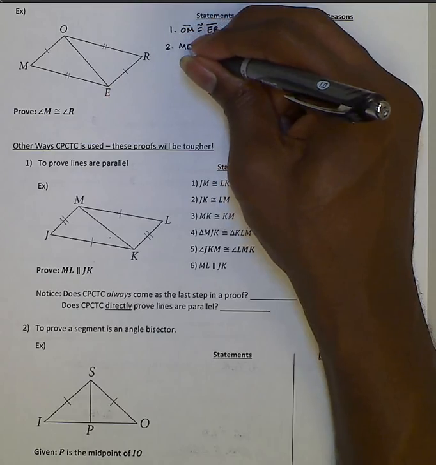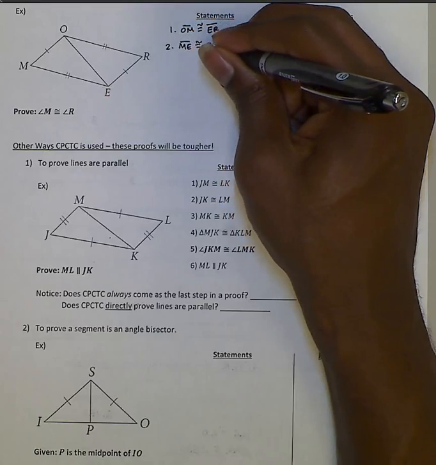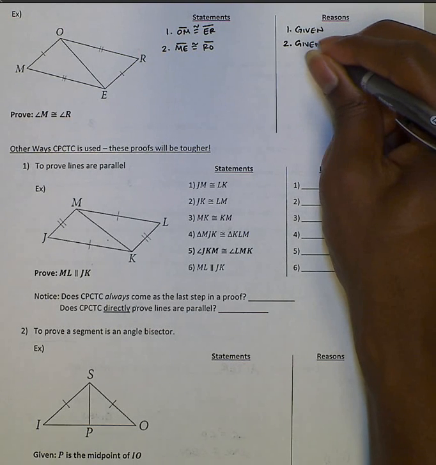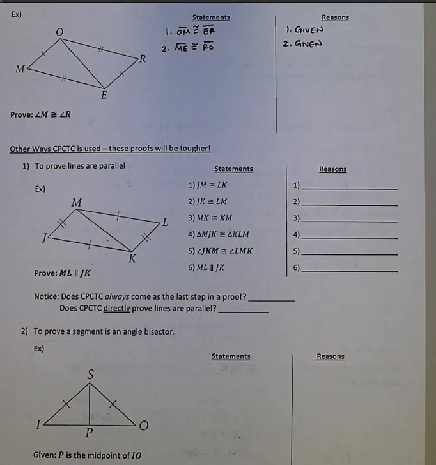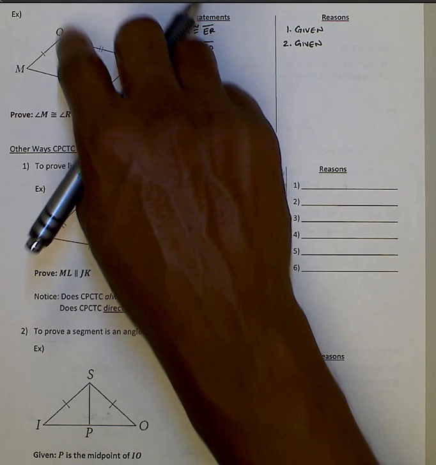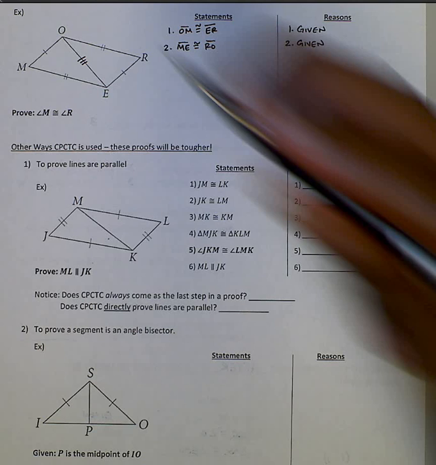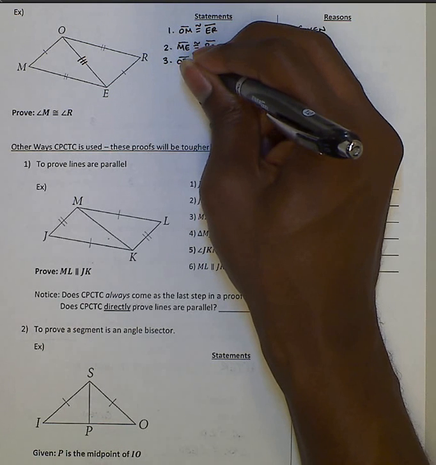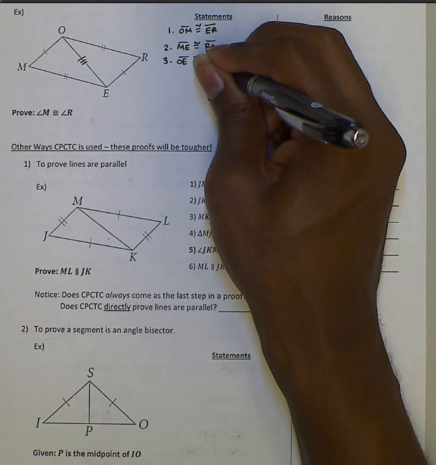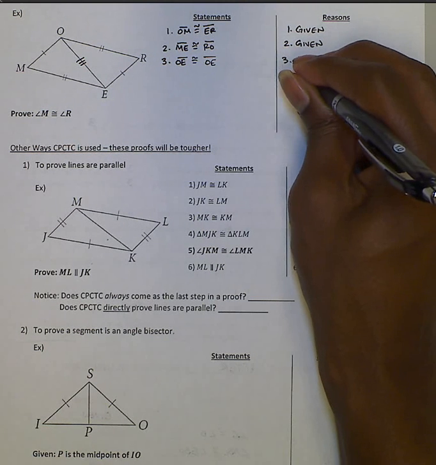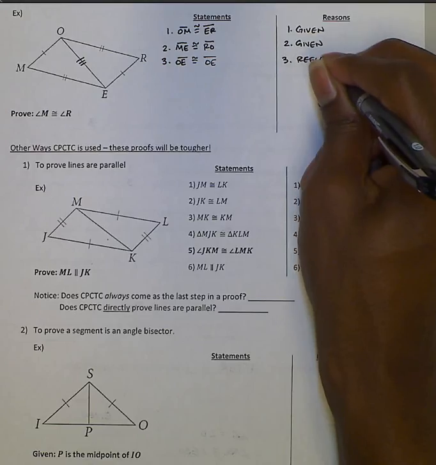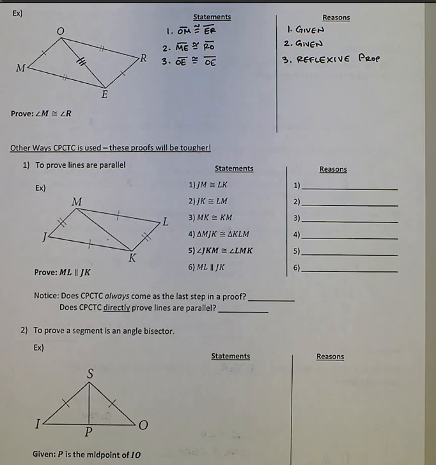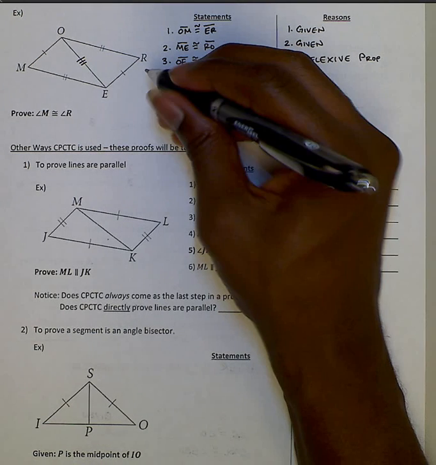Okay, that's given. And we can see those markings, the 2 dashes means they're equal to each other, the 1 dash means they're equal to each other. And then we figured out that hey, this side's the same because it's the same side. So OE is congruent to OE, and that's the reflexive property of equality. Just going to say the reflexive property. Okay, and so now with that, I can prove that these two triangles are the same by side, side, side.